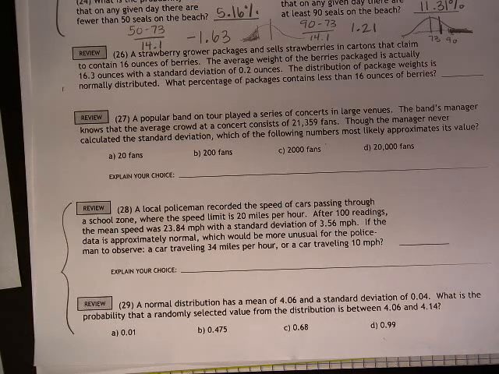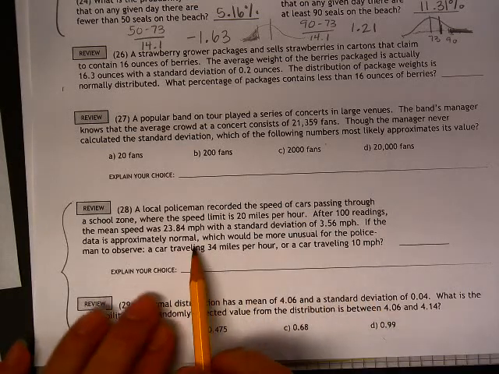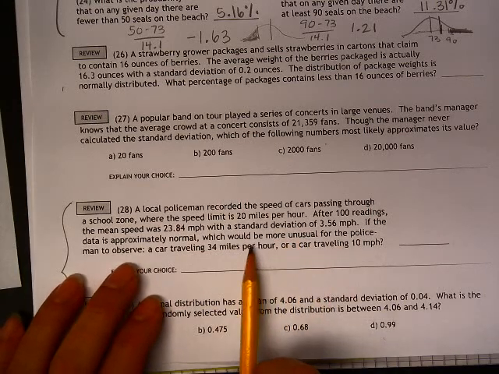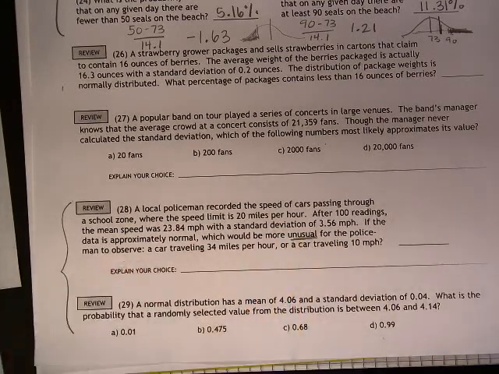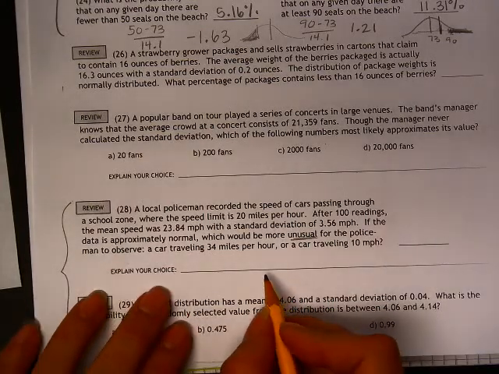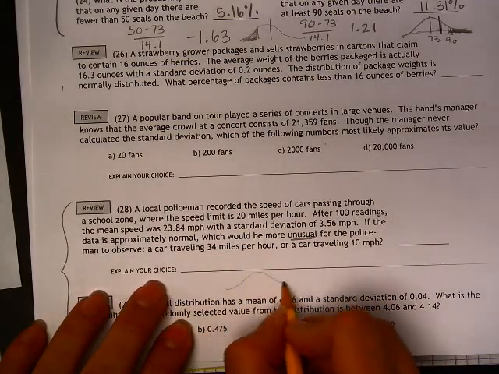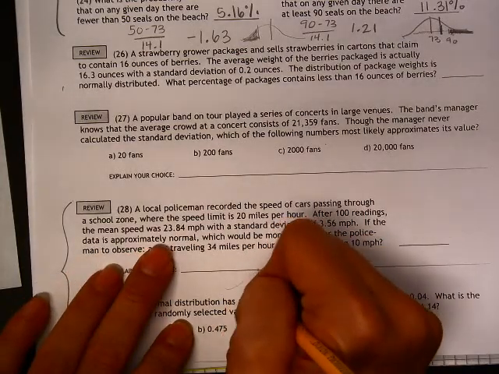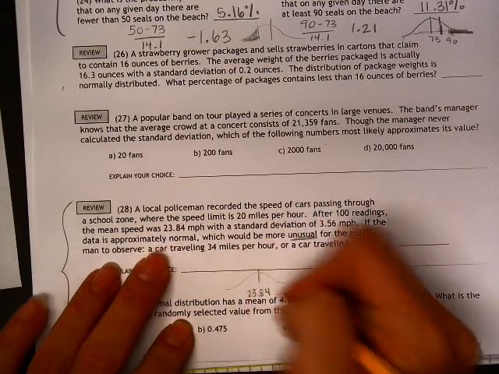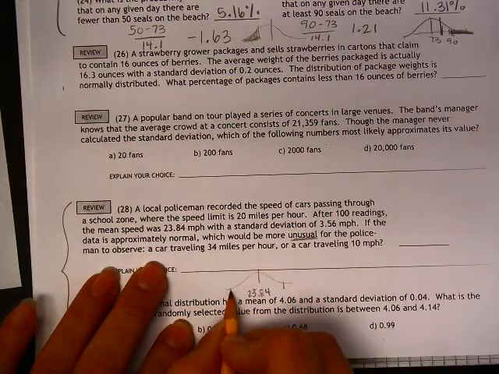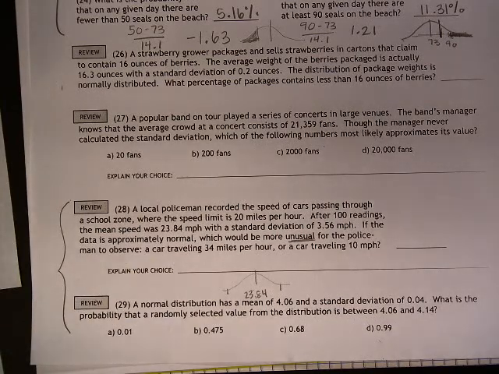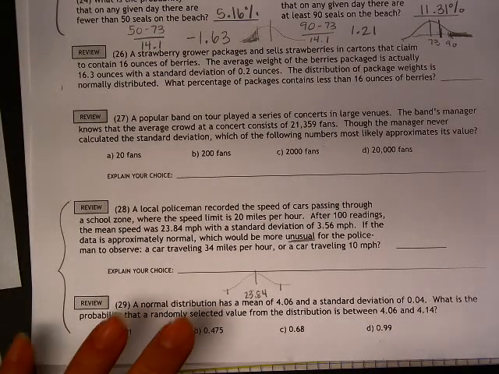Let's go ahead and check these out. So we are trying to figure out on 28 which one is more unusual. So I really need to compare my z-scores of what I've got going on here because I have average is 23.84. So we have our 34 over here and our 10 over here, and we're trying to figure out which one is less likely to occur.